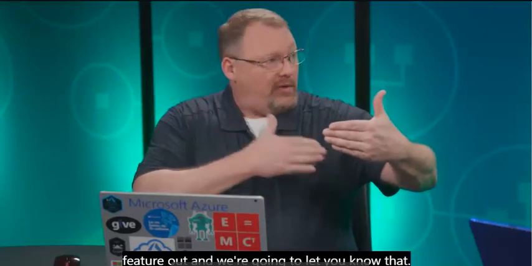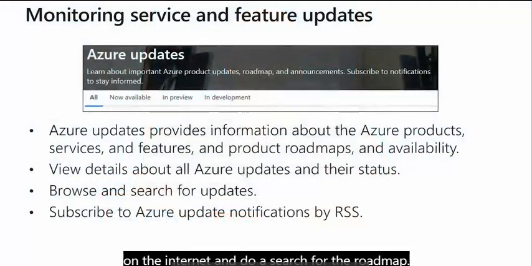Not only can you look at the preview of our portal, you can look at the roadmap of our products. You have the ability to get into our roadmap and see what we're working on. Now, when you go into our roadmap, it'll show you what features we have currently in preview, what are in private preview, what features we've deprecated. In other words, sometimes when a new feature comes out in Azure, we're going to pull its old feature out. We're going to let you know that. We have the ability to look at the roadmap. You can do a quick search on the internet and do a search for the roadmap. You can look at all the data that's there.